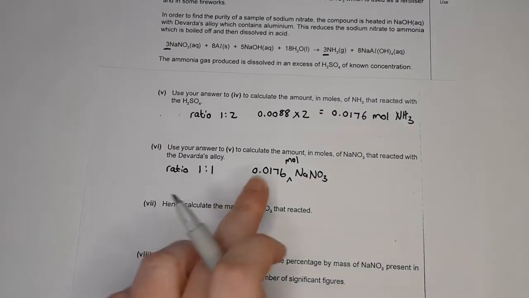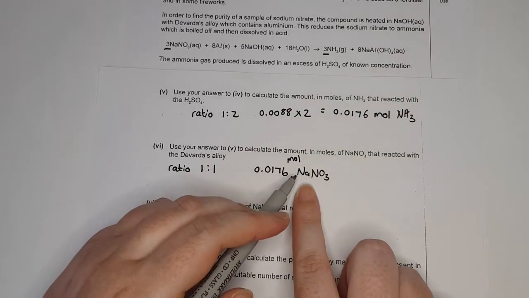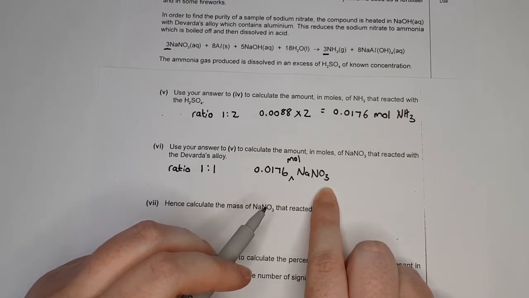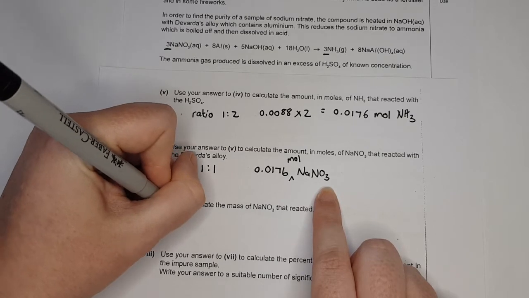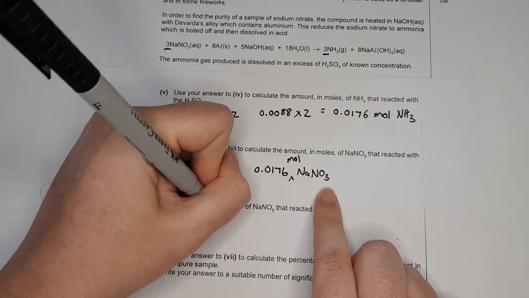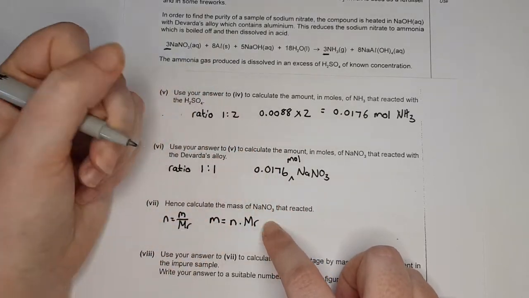So now that I have the moles of my sodium nitrate, it says hence calculate the mass of NaNO3 that reacted. So I've got moles and I have a formula so I can find molecular mass. So I can use my equation n equals m over Mr. I want mass, so m is going to equal n times Mr.